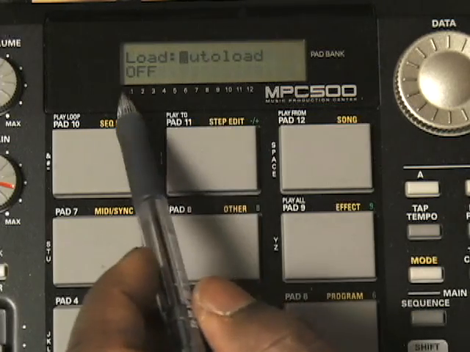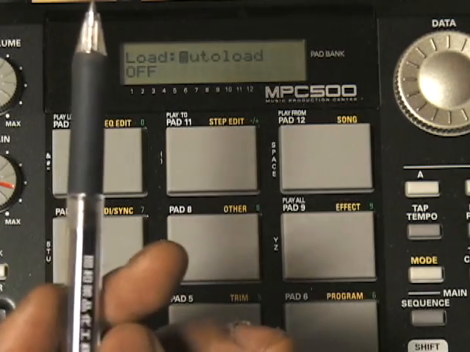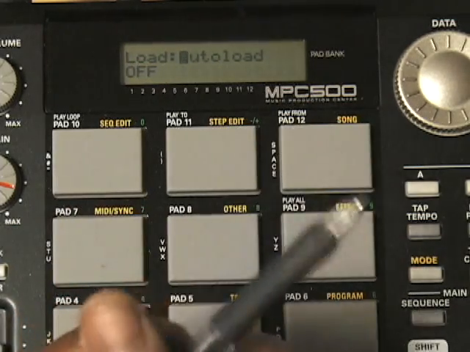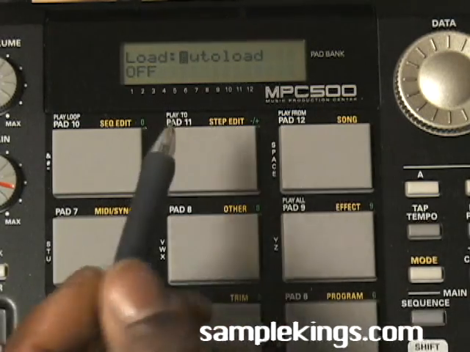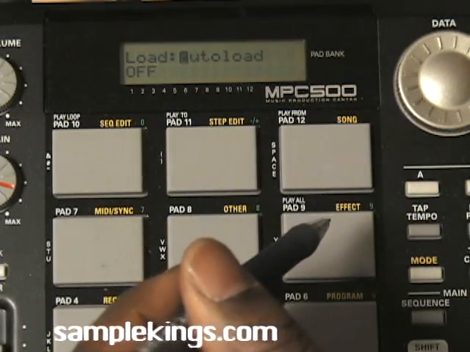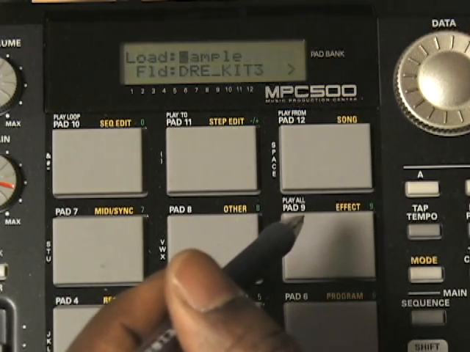And also we can go to auto load. You know, when you first get your machine, it has these samples on it already, these demo sequences. Well, you can turn them off or on. In this case, we want ours off. But what I want to get right now is a sample.